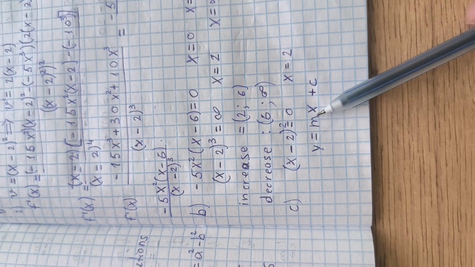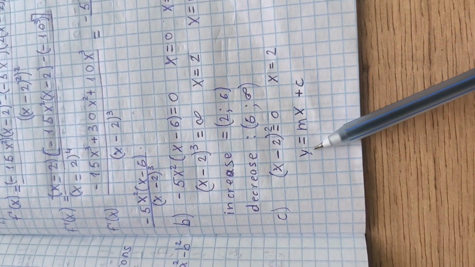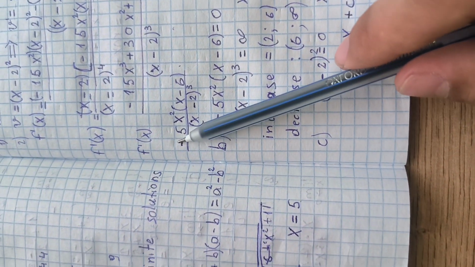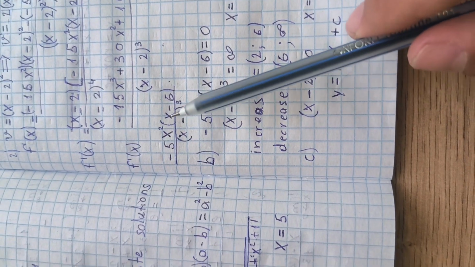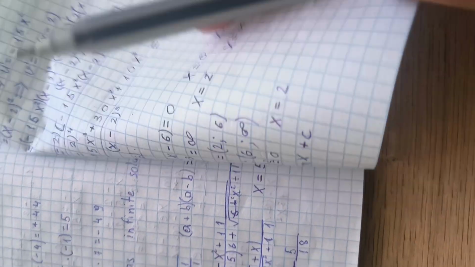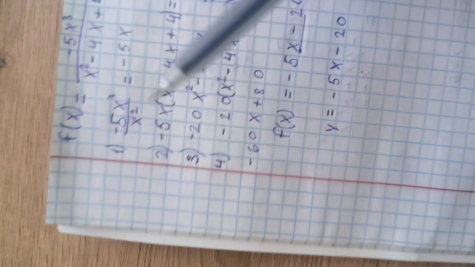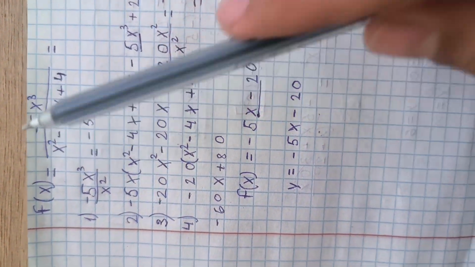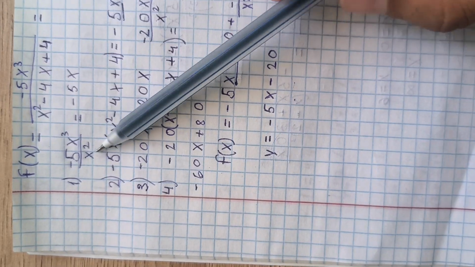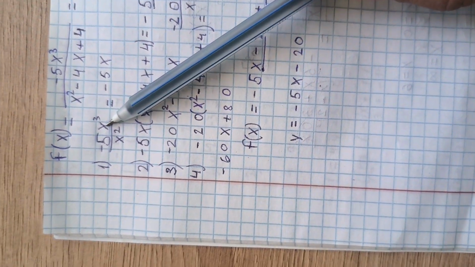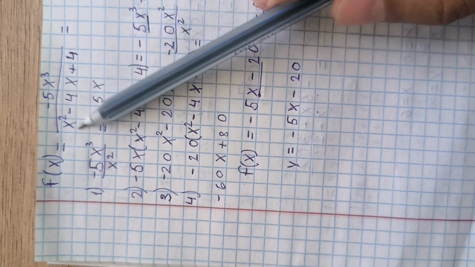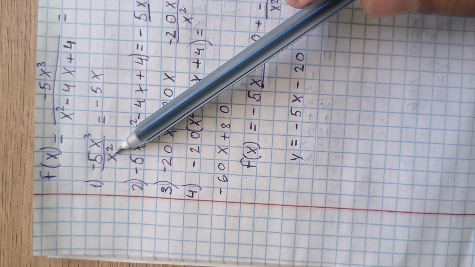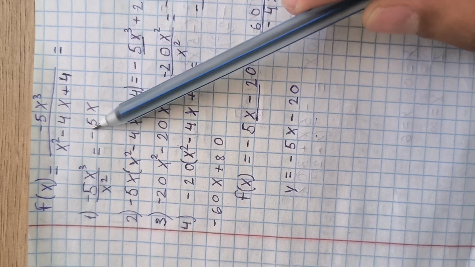To solve the last part of task 5, I decided to use this formula. This is the exact formula, and I decided to write this equation in a broader way, like that. To find the exact thing, we need to divide the bottom part, which is minus 5x cubed divided by x squared, to find minus 5x.